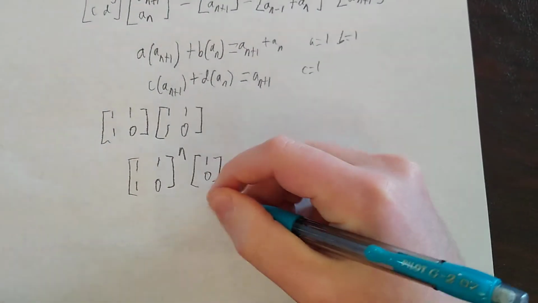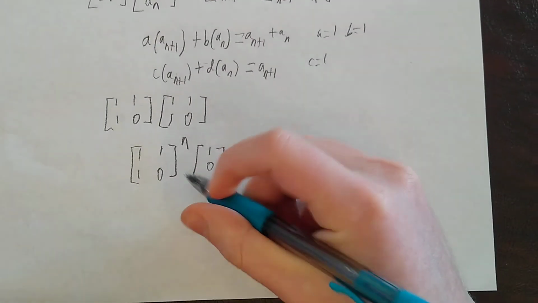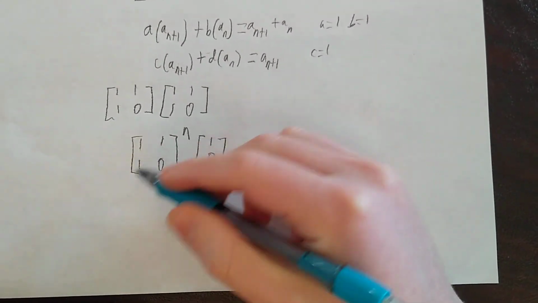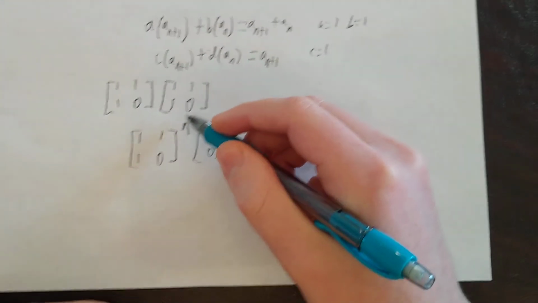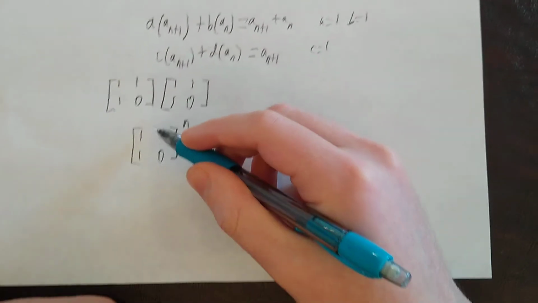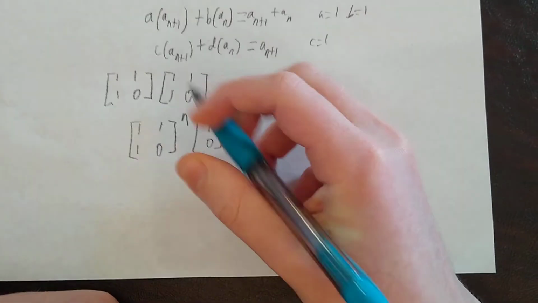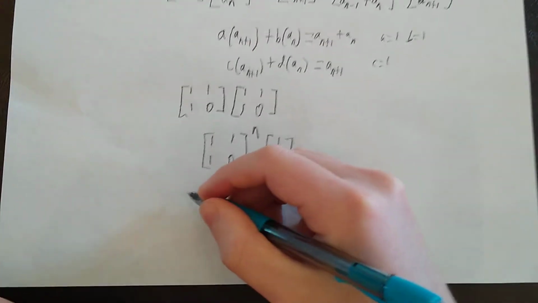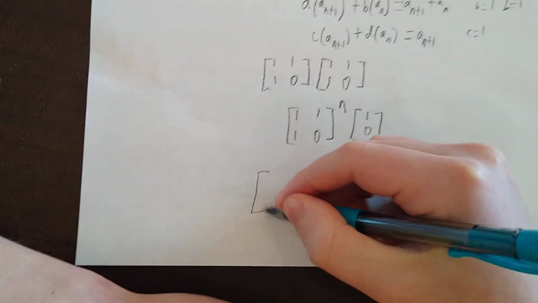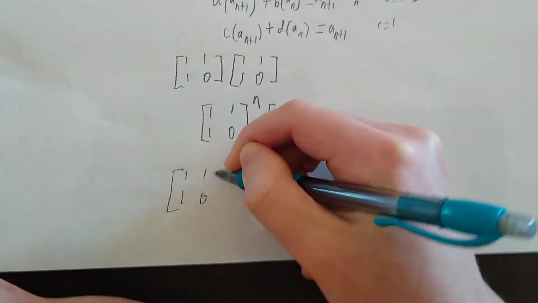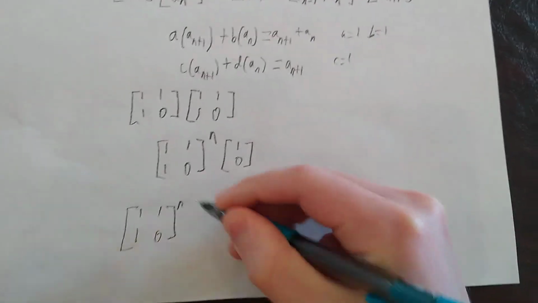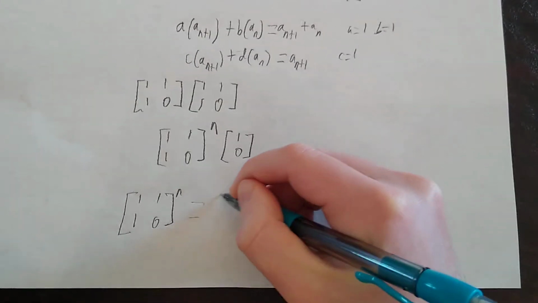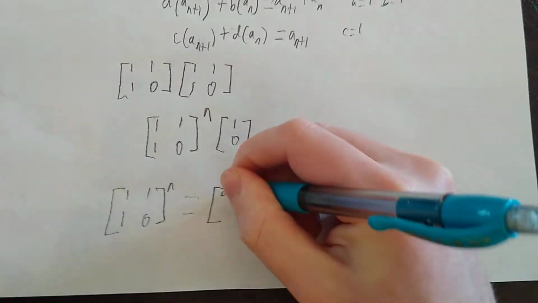Now, this is a little bit tricky to calculate. Let's say n is 100. This is really hard to multiply out. So we're going to want to diagonalize this so that it's easier to calculate. And just a reminder, diagonalization is putting it into this format.